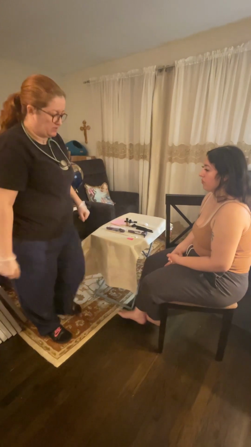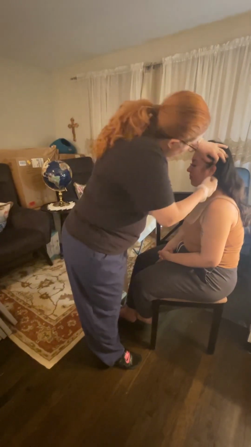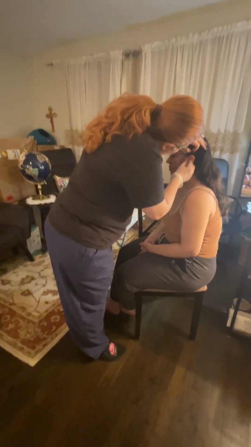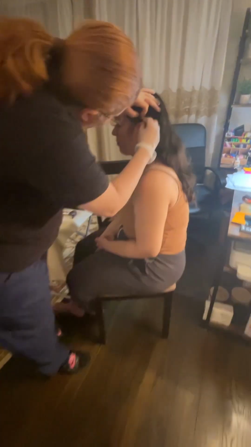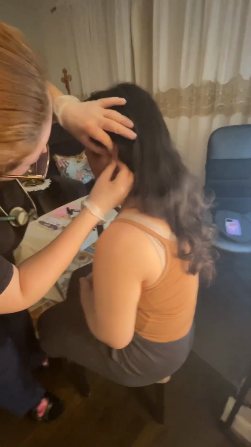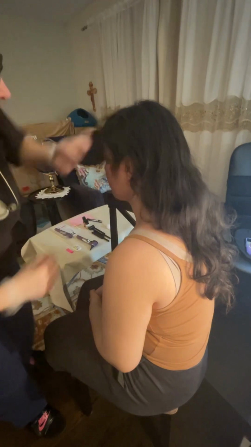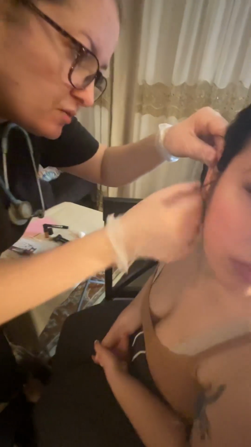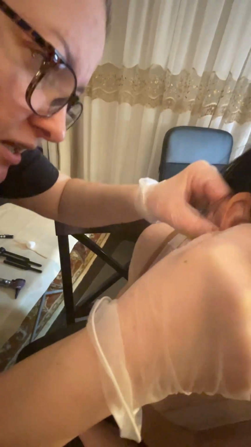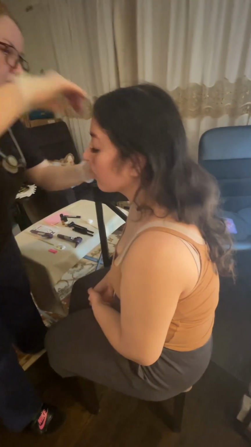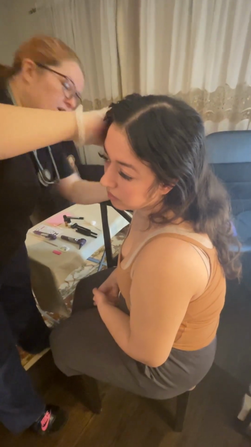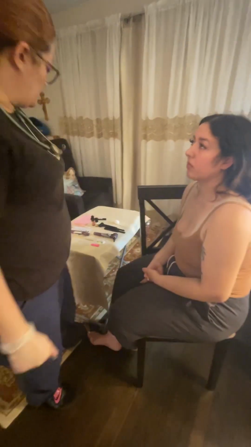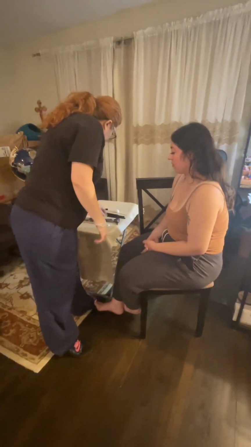I'm going to first inspect the tragus and palpate at the same time. The pinna, the meatus inside. Please turn for me so I can check the tragus, the pinna, the meatus inside. Okay. I'm going to look behind the ears. Behind the ears. All right. Now I'm going to inspect inside the ears.